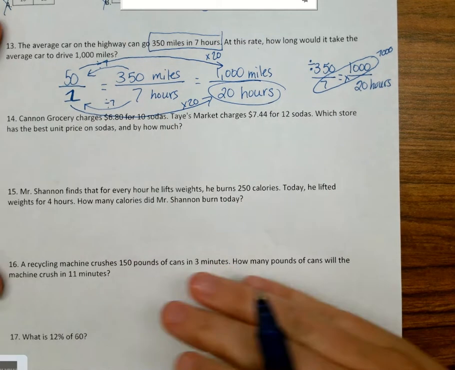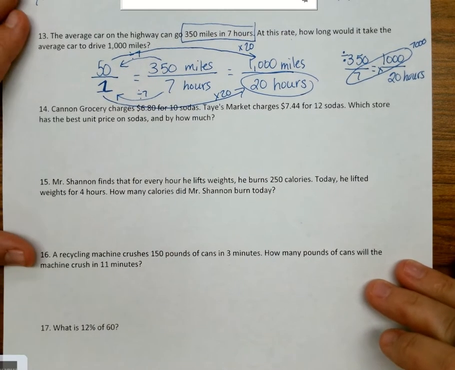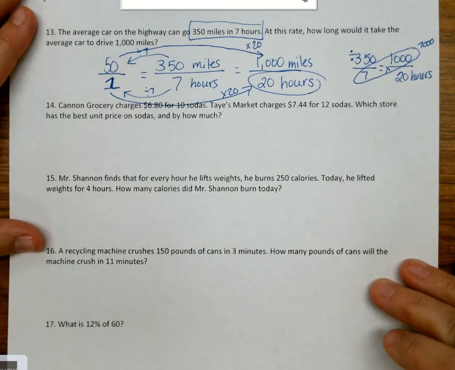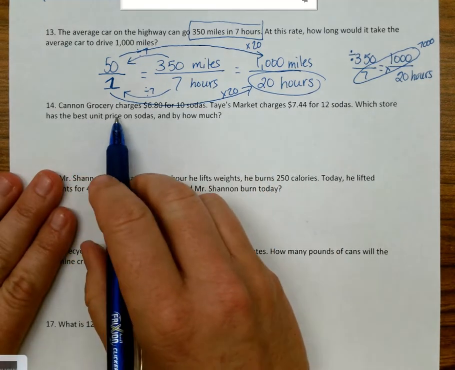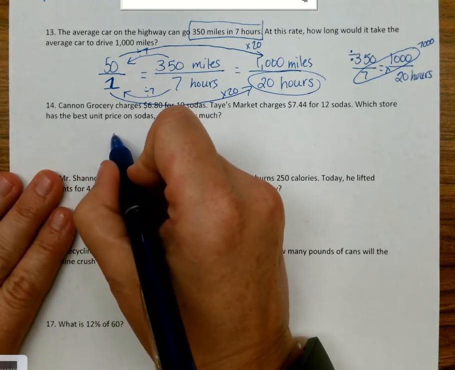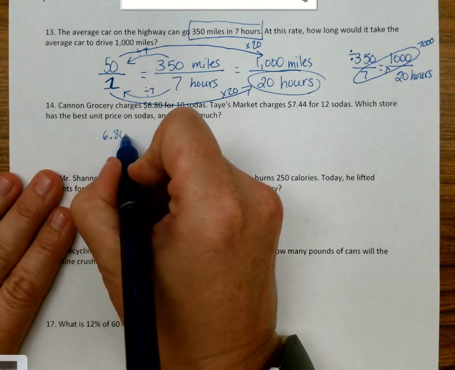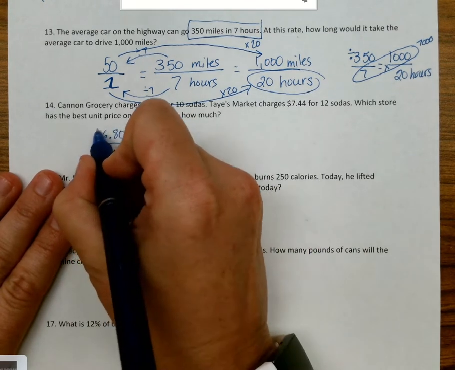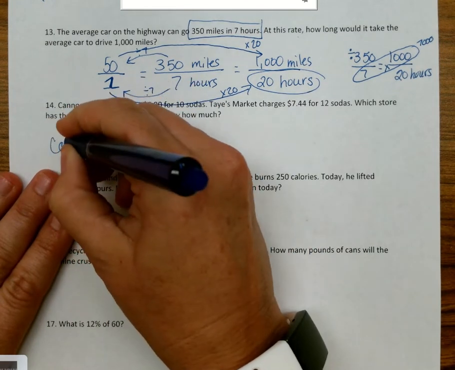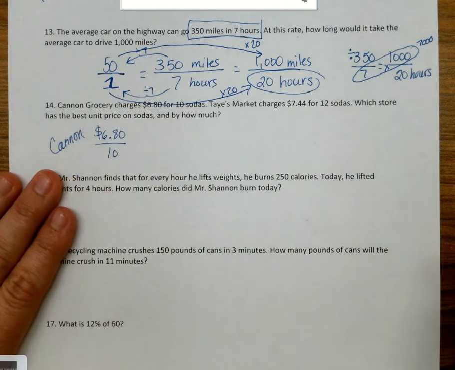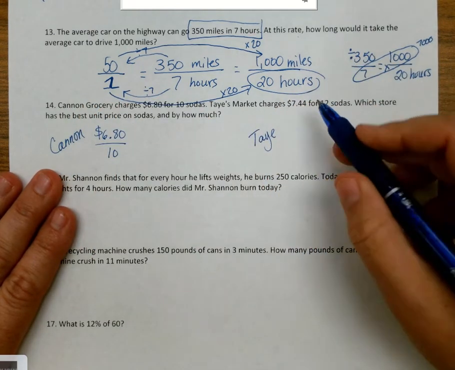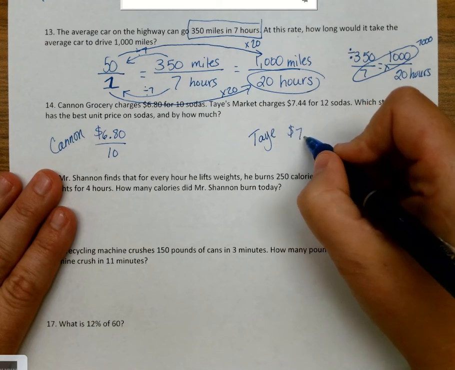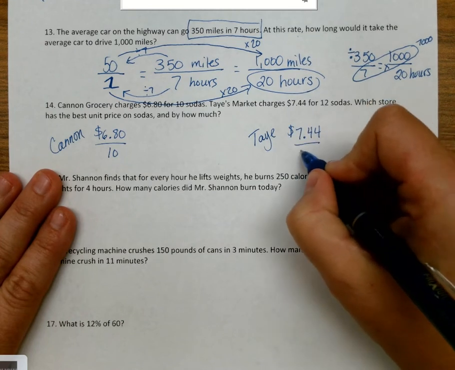All right, number 14. Number 14, we have the Cannon Grocery, and we have Tay's Market. So let's see what we have going on here. We have Cannon Grocery Store charges $6.80 for 10 sodas. And this is at Cannon. Then you have Tay's Market, where the price is $7.44 for 12 sodas.